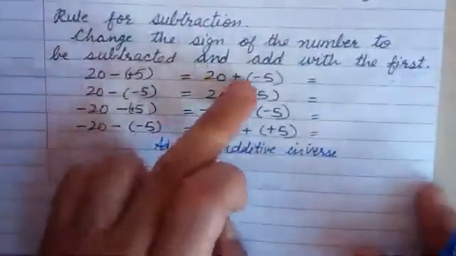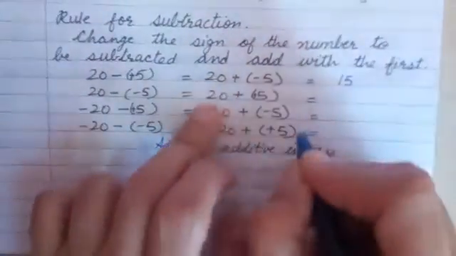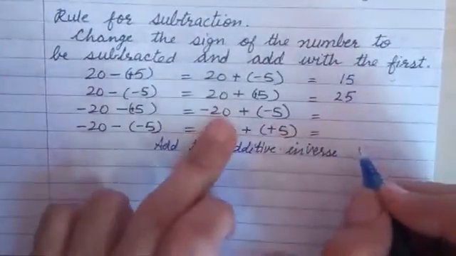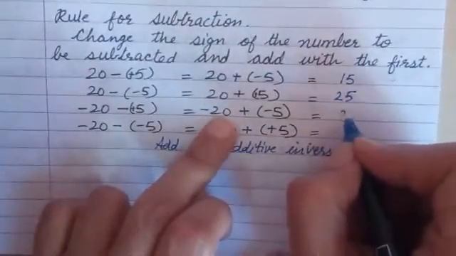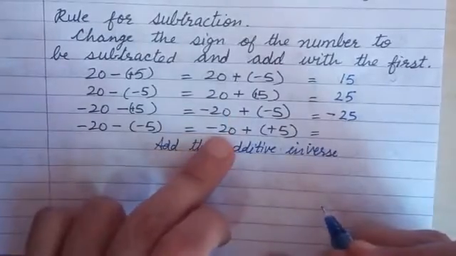Now see first situation, 20 minus 5, it is 15. 20 plus 5, it is 25. Sum of two negative integers is a negative integer. So here just add them and put the minus sign before the sum.